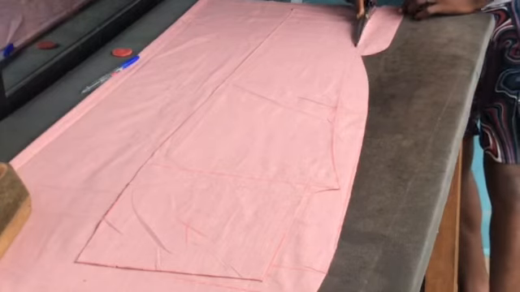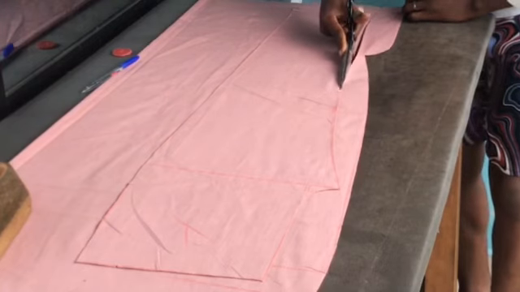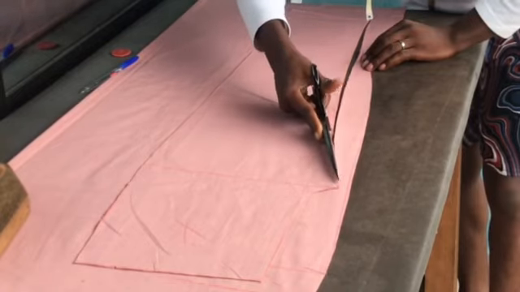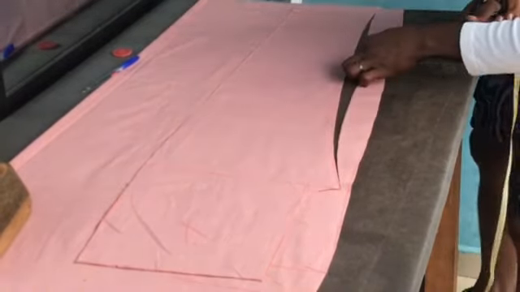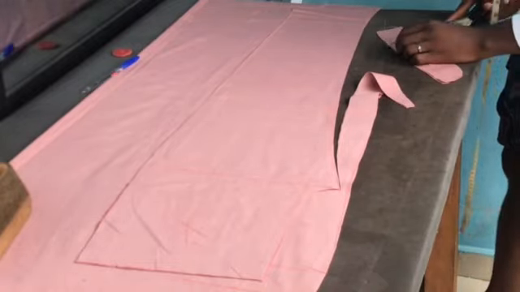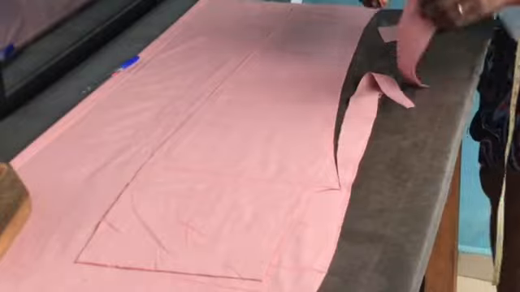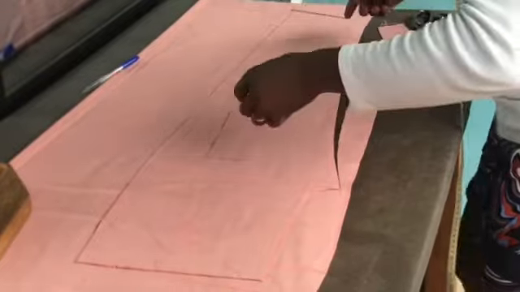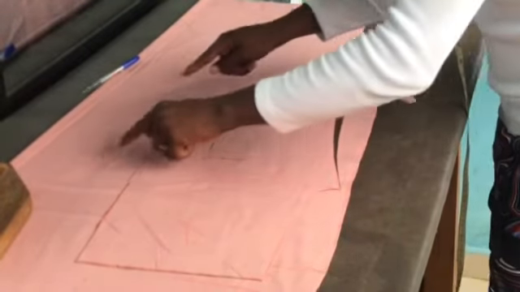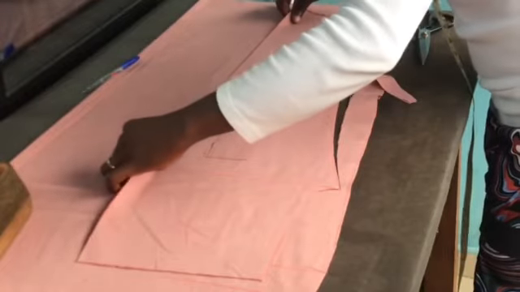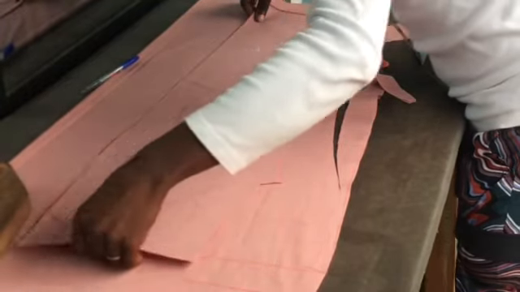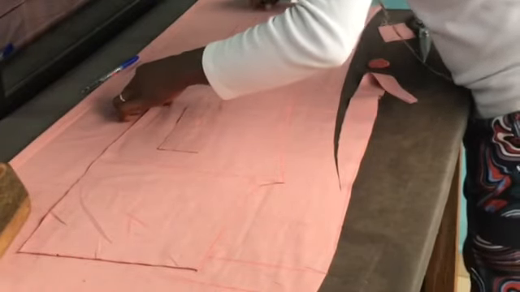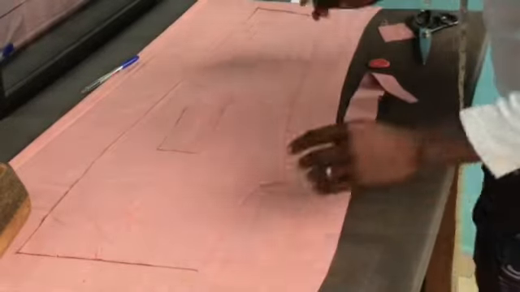Cut this one. Cut it off. This, we use it for our zip cover. Then as we have cut this place, you now have to shift this one to meet these lines. Shift it back, shift it to meet this. Make sure it is in line with the chalk.